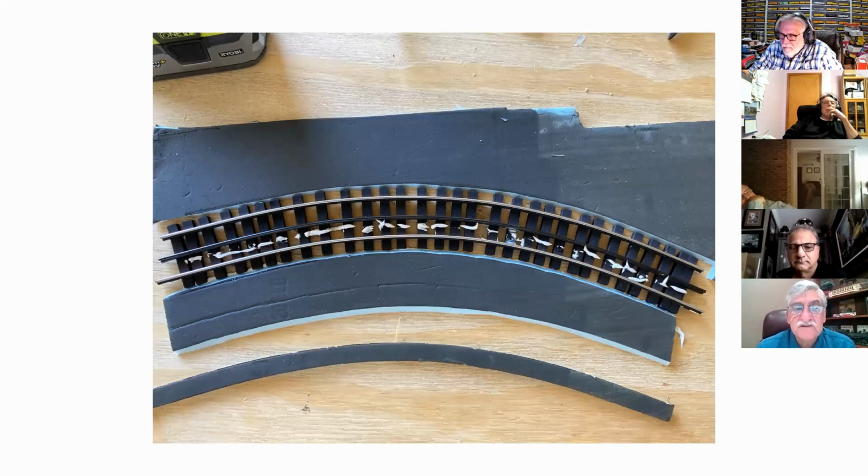So here's the piece with the proper curve, lots of caulking. And the reason is when you push it down, it squishes down between the ties. And you want to make sure you've got plenty to hold it. And if some of it comes up through the inner outer aspect, you can just quickly wipe it off. Next.